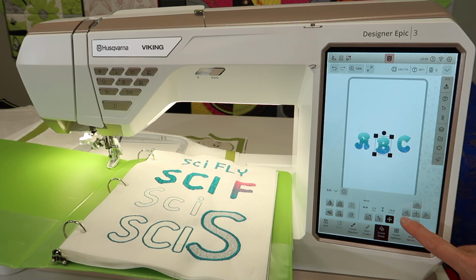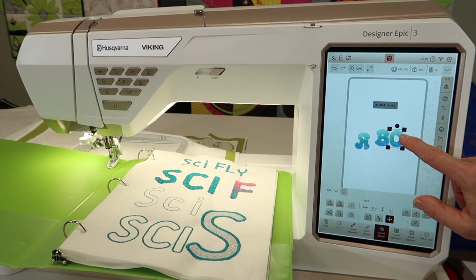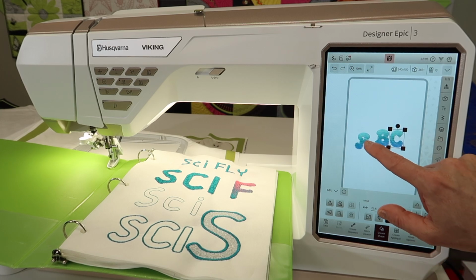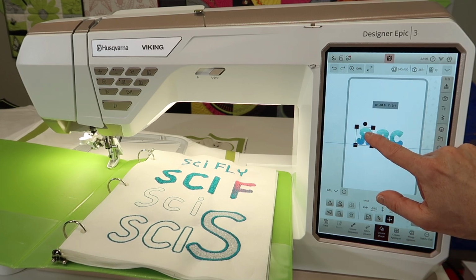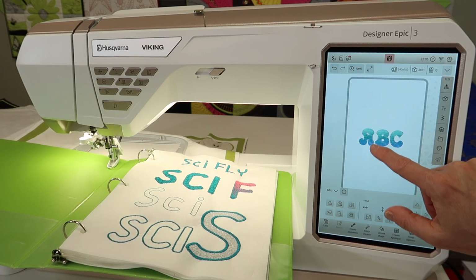If I choose this one and make it go to the center, pick my C, I have the option to get it exactly as close or as far away as I want. And you'll have exactly what you need.